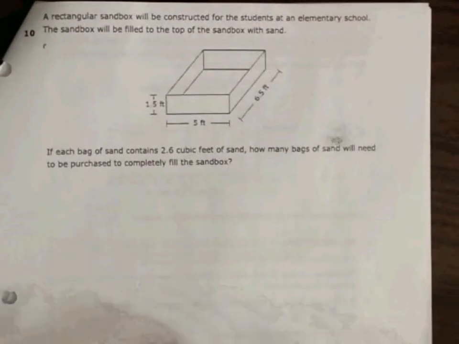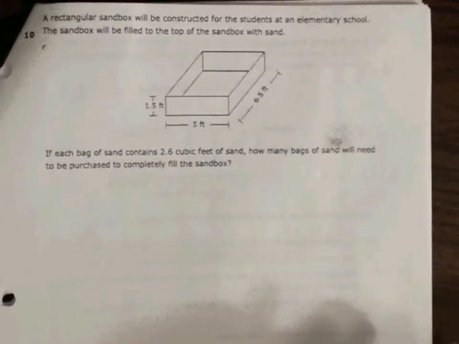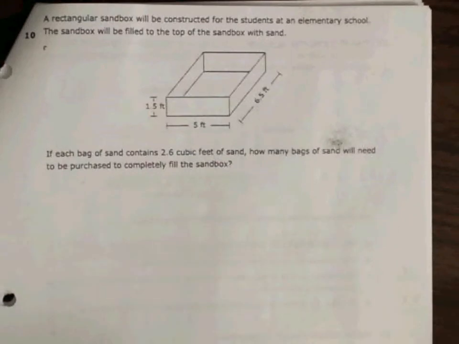So we are continuing our review for CBA number 3. We are on problem 10. A rectangular sandbox will be constructed for the students at an elementary school. The sandbox will be filled to the top with sand. If each bag of sand contains 2.6 cubic feet of sand, how many bags of sand will need to be purchased to completely fill the sandbox?